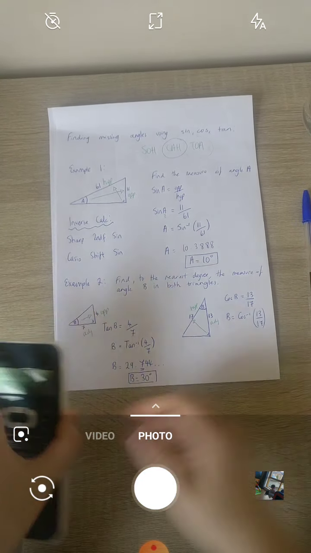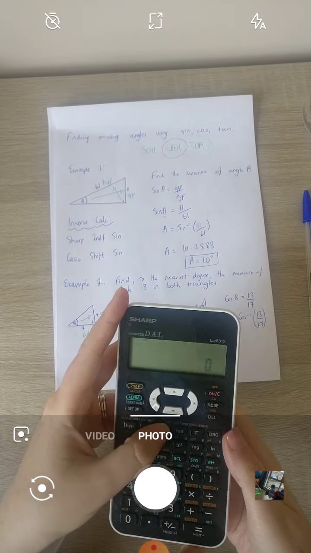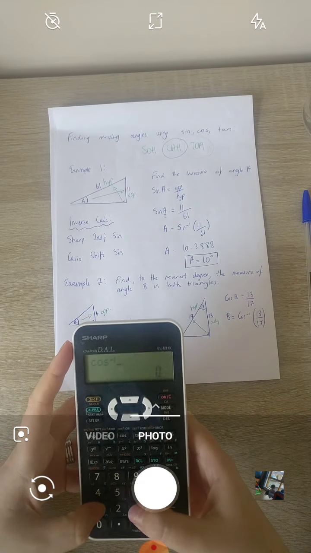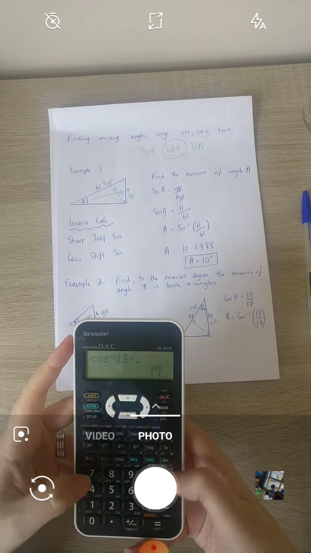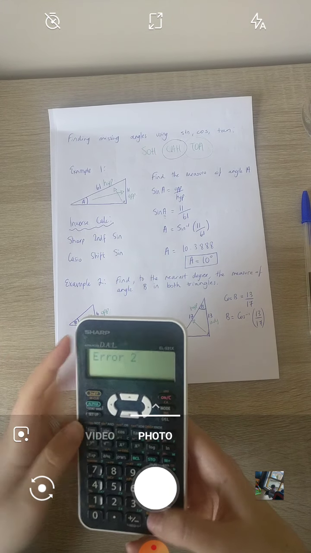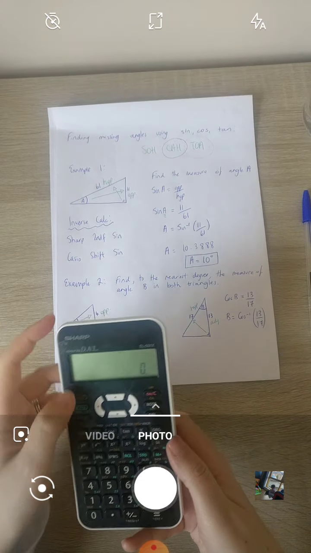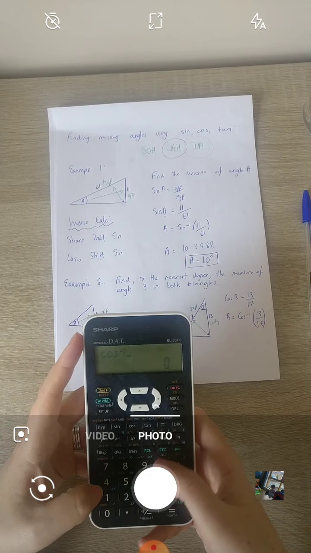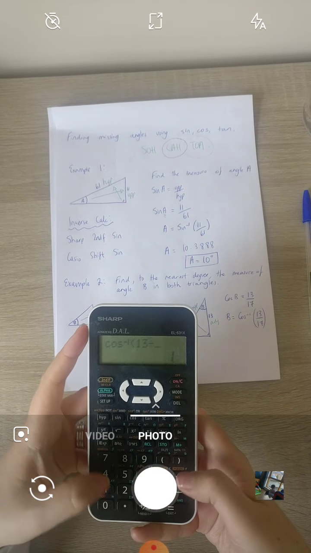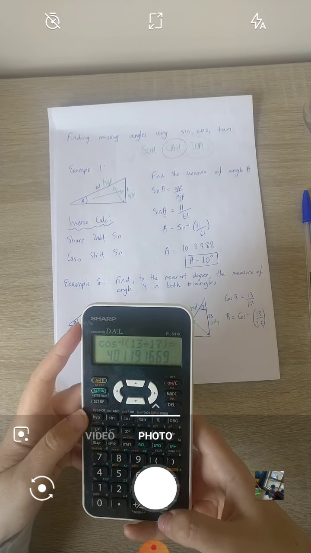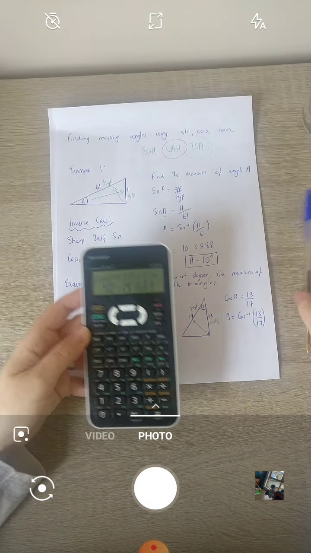So on our calculator, second function cos, 13 divided by 17. Because I didn't put the bracket in, so sorry, second function cos, bracket 13 divided by 17. So we have 40.11.